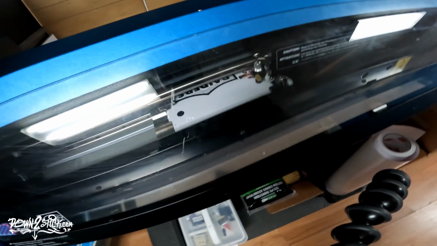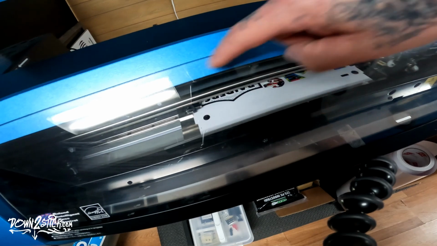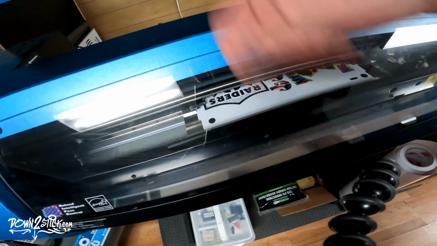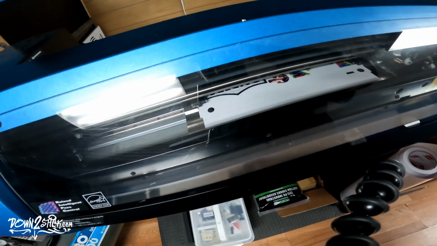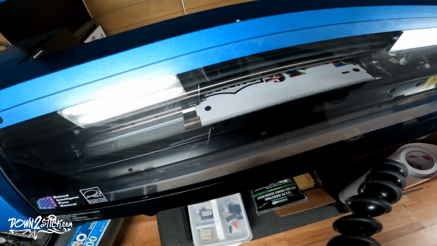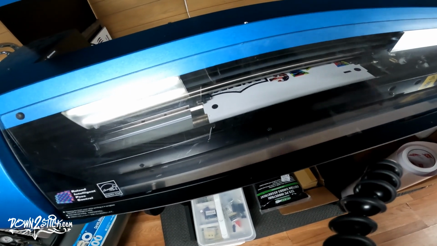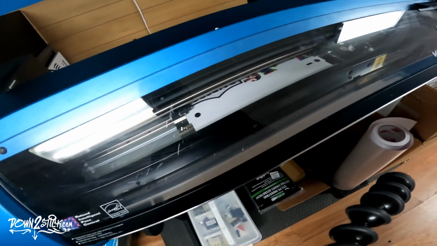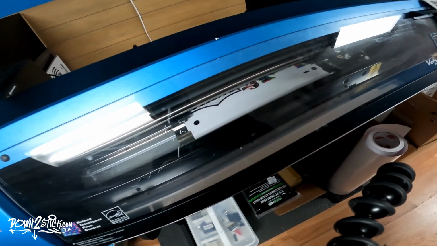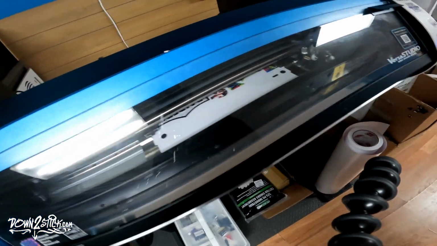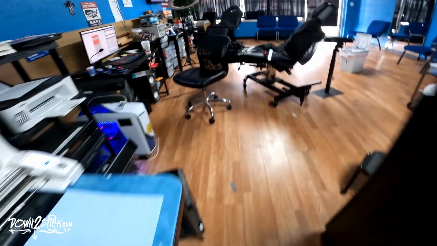Now I notice a lot of people putting transfer tape over the crop marks and then taking it off when you go to cut. I guess that's to help it read the crop marks better. I'll be honest, I've always laminated right over them. I've never had the problem with the machine not reading it. All right.